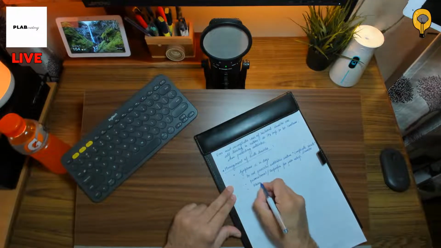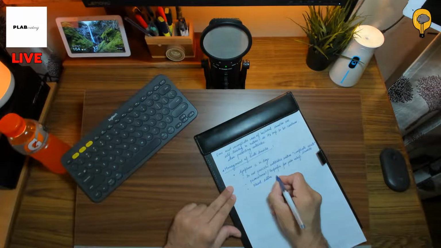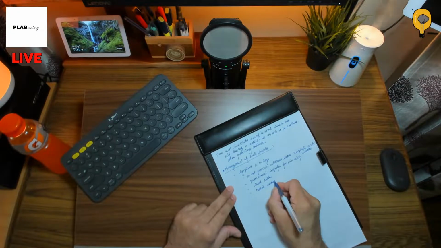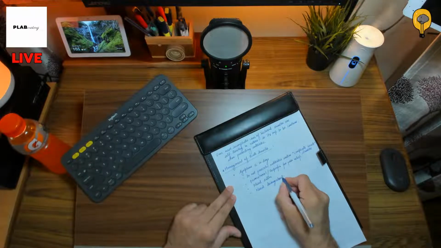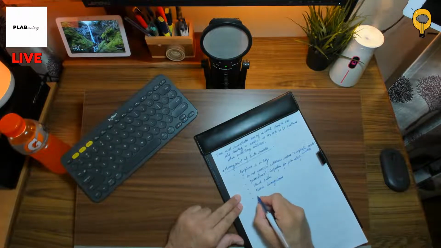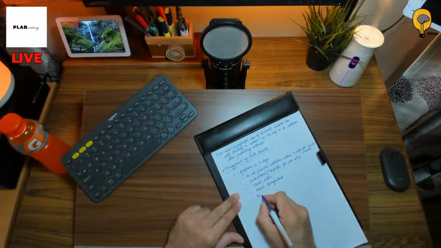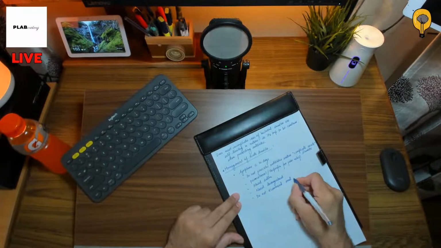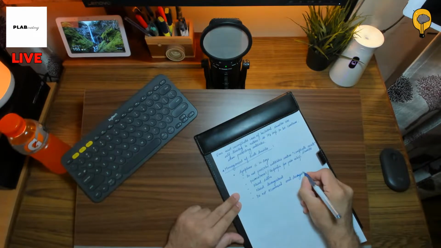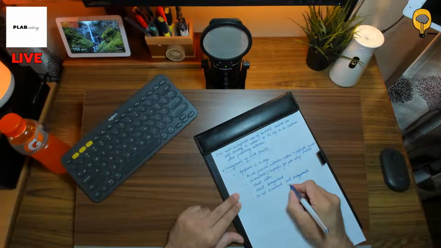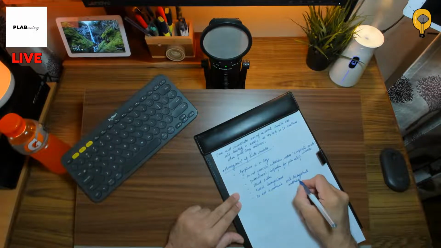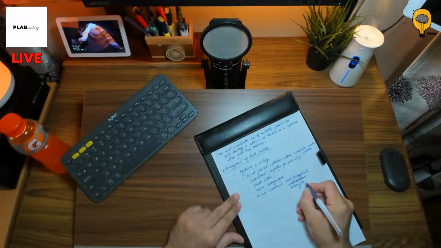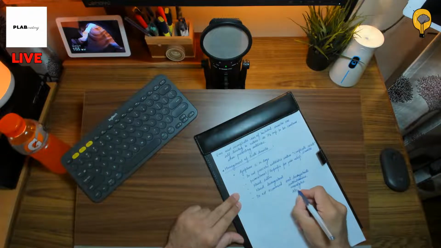nasal saline, nasal decongestant. Do not recommend oral decongestants, antihistamines, mucolytics, or steam inhalation.